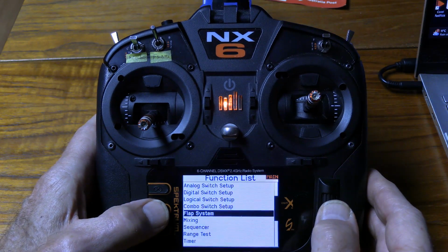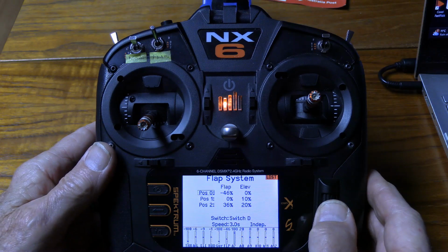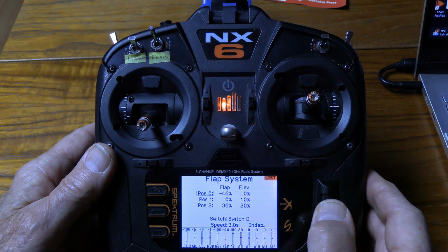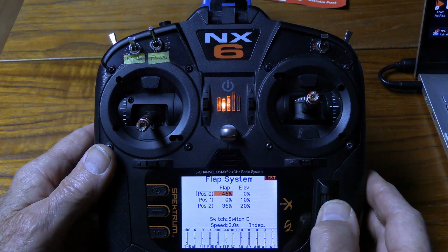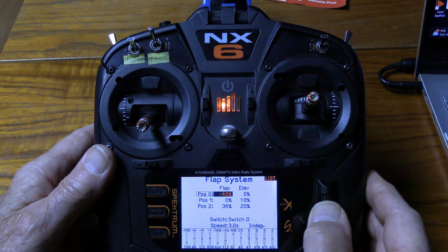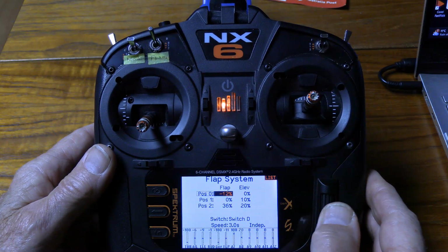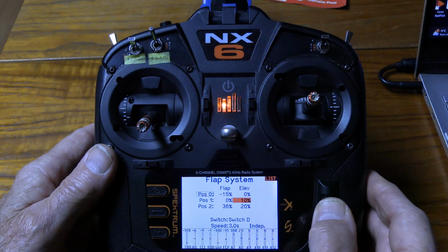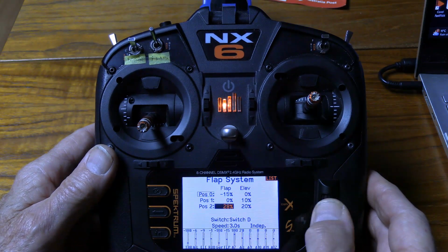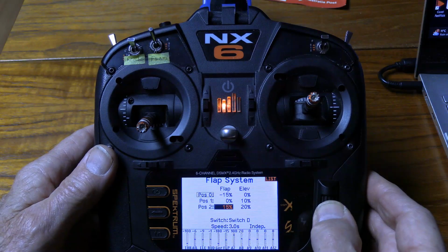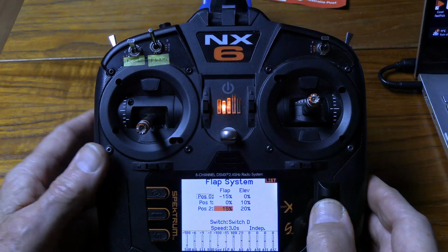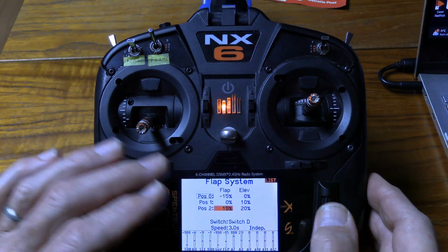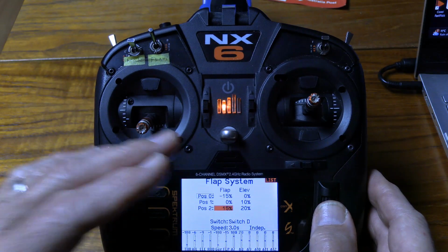Flap system, this is more common and straightforward. What you want to do with this when you're going to set up your flaps is start out with small changes. So you can start out with, say, minus 15 or something, and position 2 plus 15. Hook it up to your plane and see how far it goes, and then you can start increasing it to get the flaps where you want it.